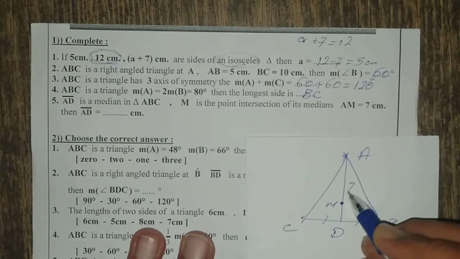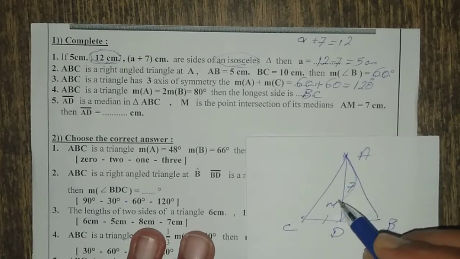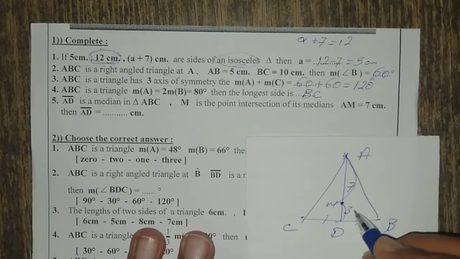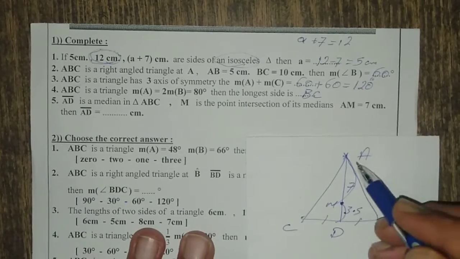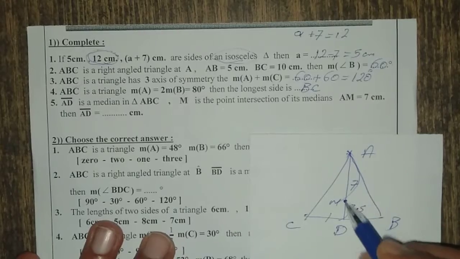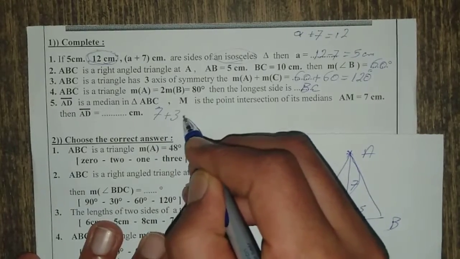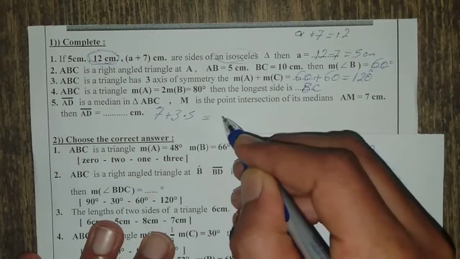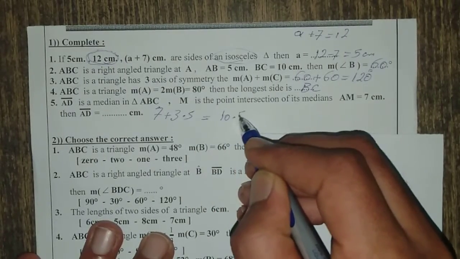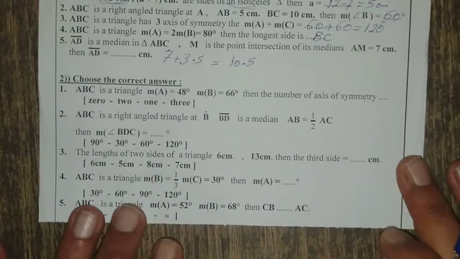AM equals 7, so MD equals half AM, which is 3.5. So AD equals 7 plus 3.5, equals 10.5 centimeters.